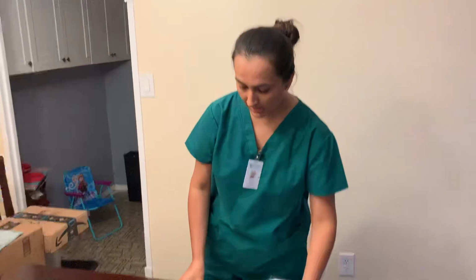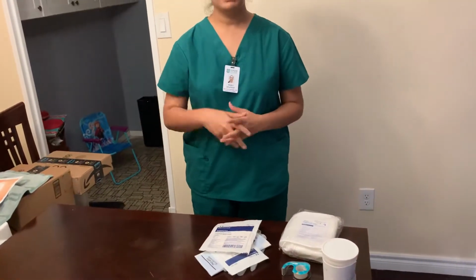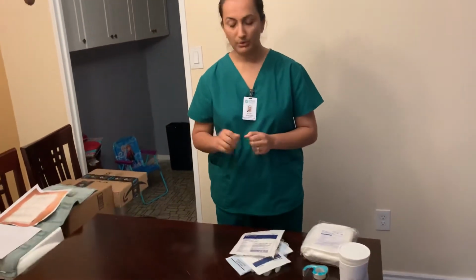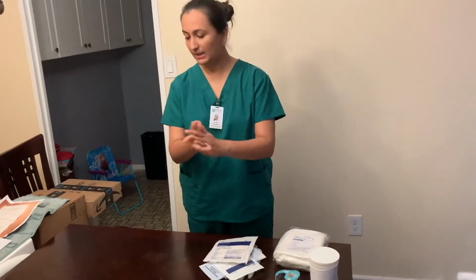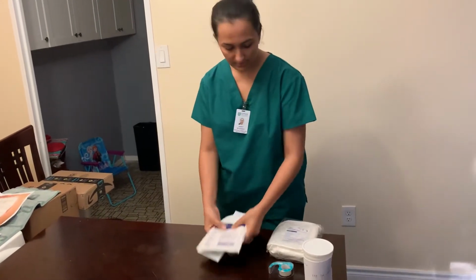We can use this. And next, I'm just going to gather the supplies and get ready to enter the patient's room. So before we enter, we'll make sure we do hand hygiene again, and I'm ready with the supplies.